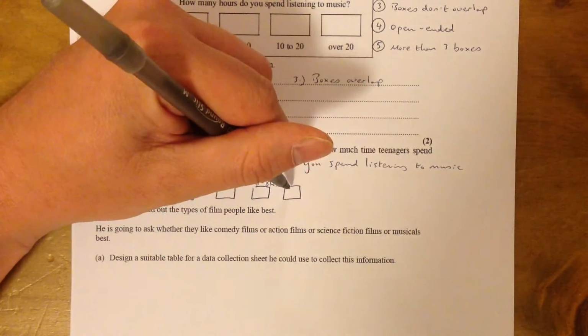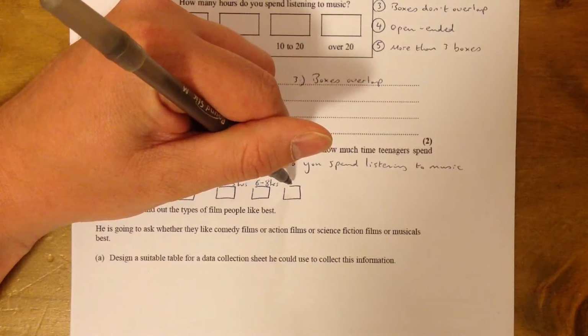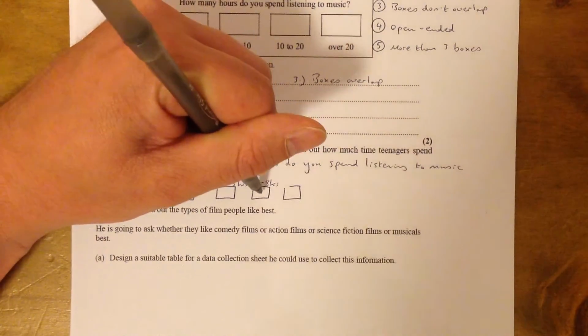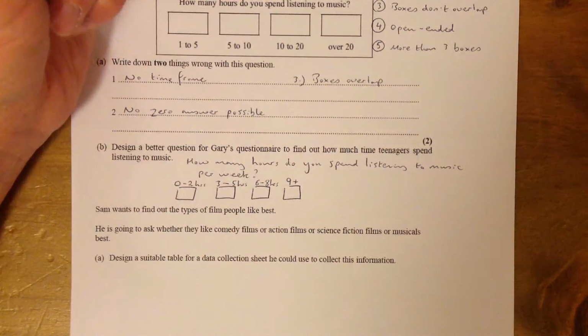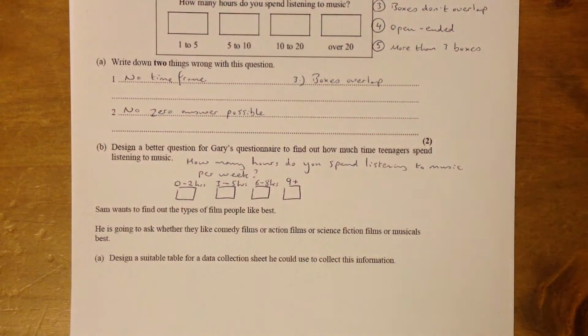And then this is a common mistake here. A lot of people here would now put 8 plus. We've included the value of 8 hours in this box, so we now say 9 or greater. So 9 plus. So that would be a good answer to pick up those 2 marks.